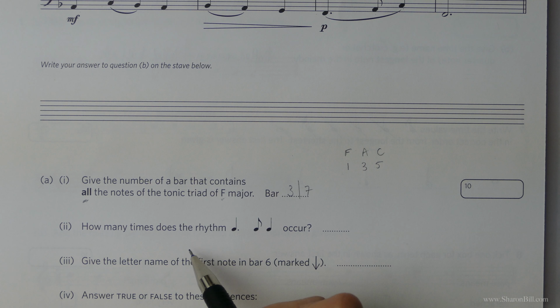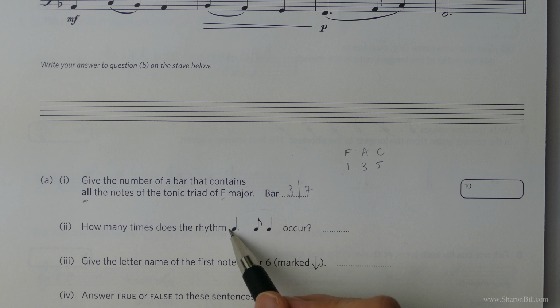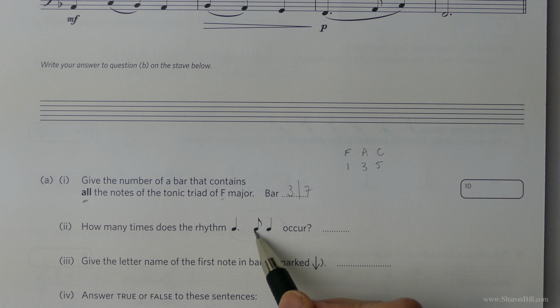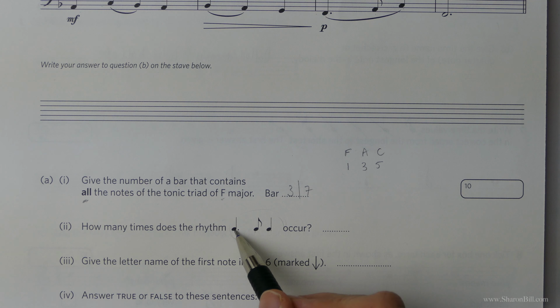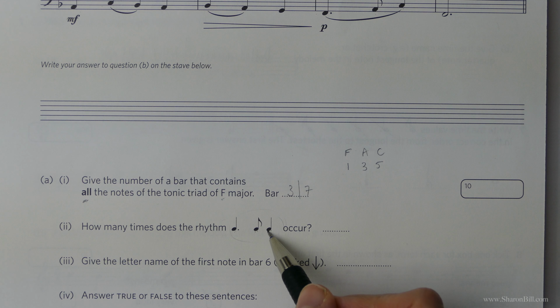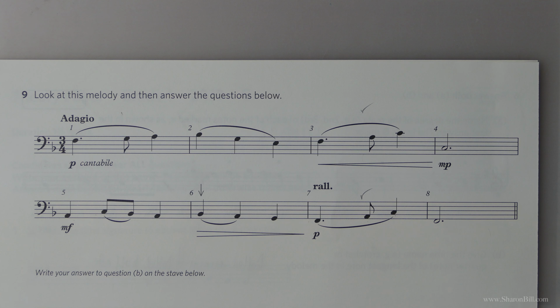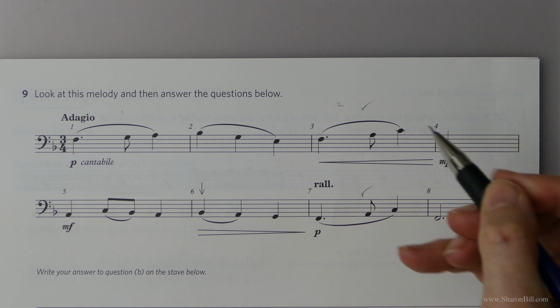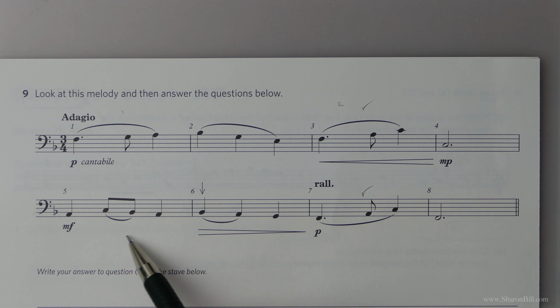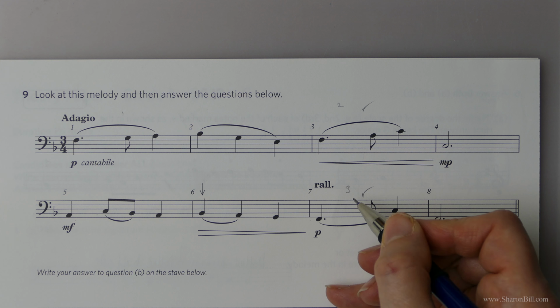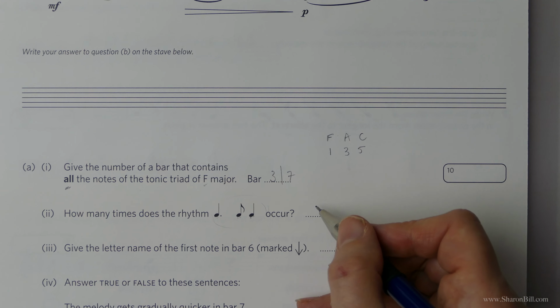And now then, just a bit of observation. How many times does this rhythm occur? Dotted crotchet, quaver, crotchet. Or dotted quarter note, eighth note, quarter note. So we have it once here. We have it again here, so that's 2. And then we have it again here, that's 3. So that's 3 times that occurs.